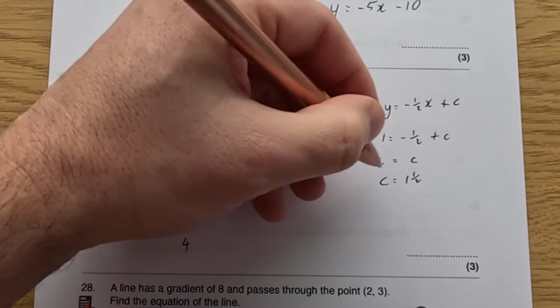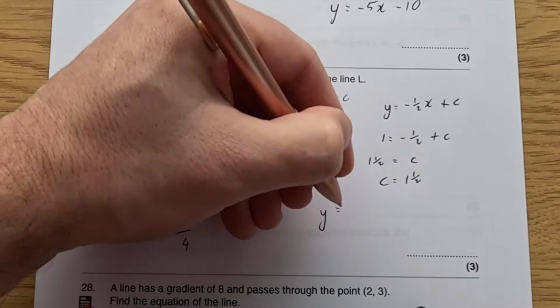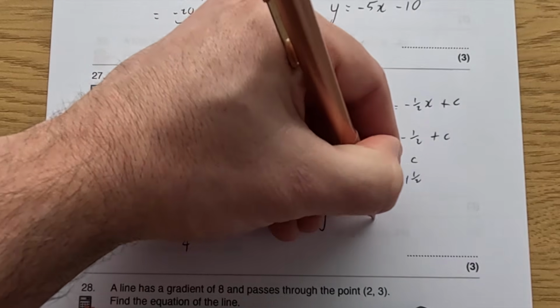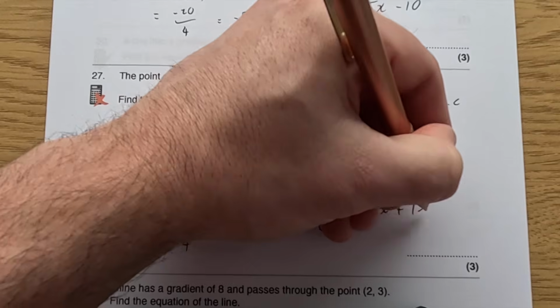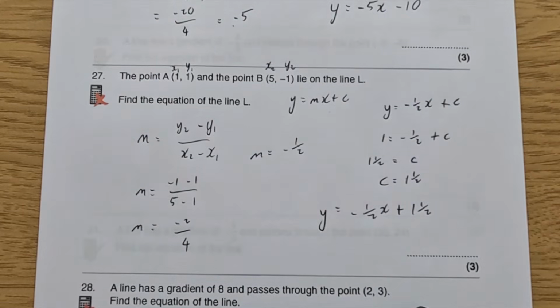So that means the equation of the line, if we put that back in, y will be equal to minus a half x, then plus 1.5, or 3 over 2. I'm going to write 1.5, and that's it. That's the equation of the line L.